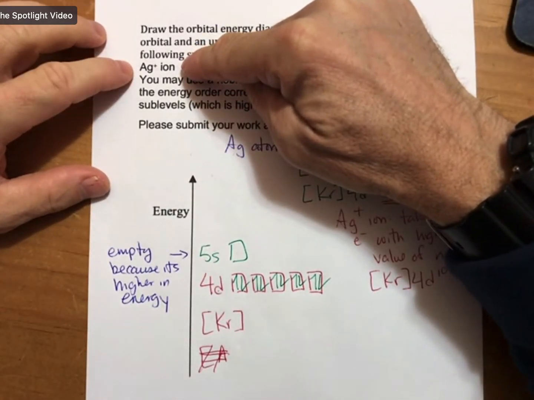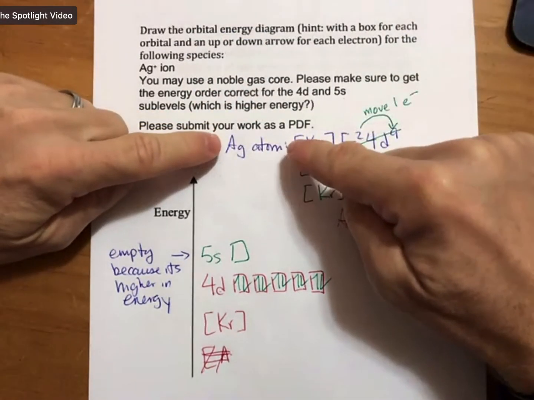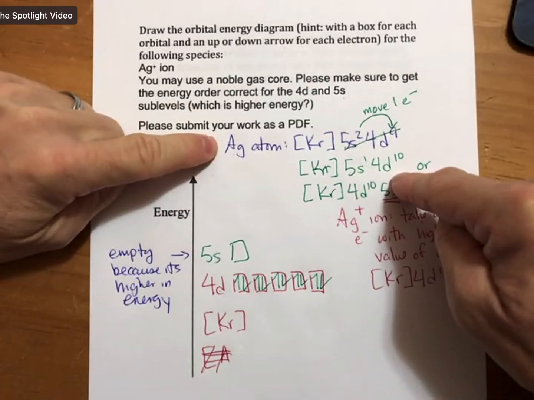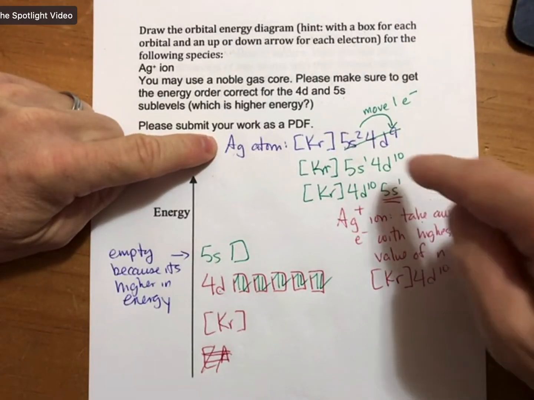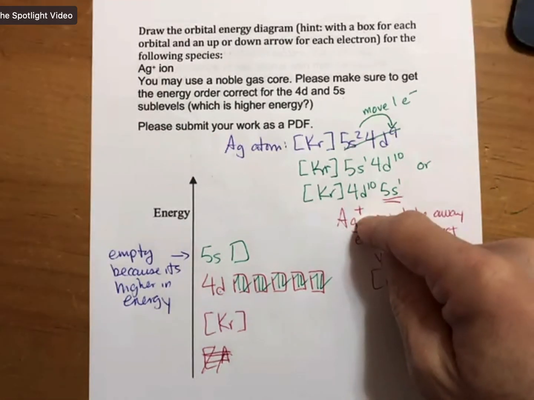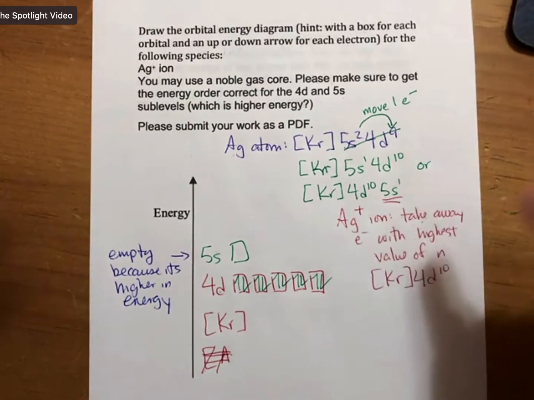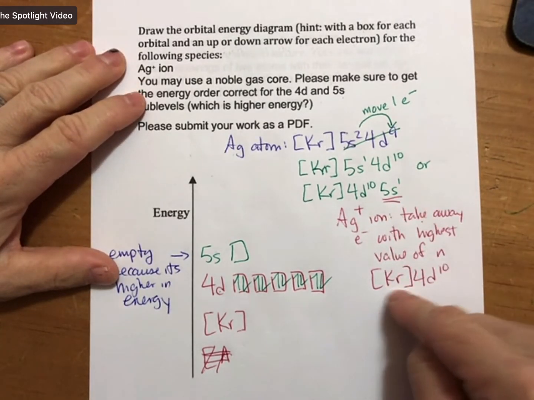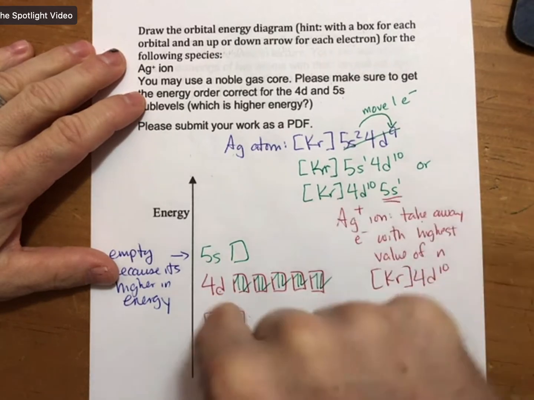My process is do the silver atom first. Remember that it's an exception. And then when it's a plus ion, you have to take away one electron. Remember which electron to take away. And now you have your answer for what to put into this diagram.